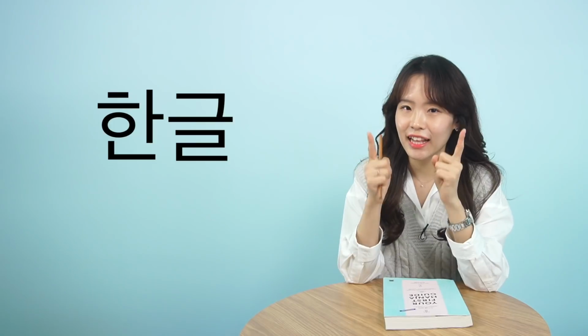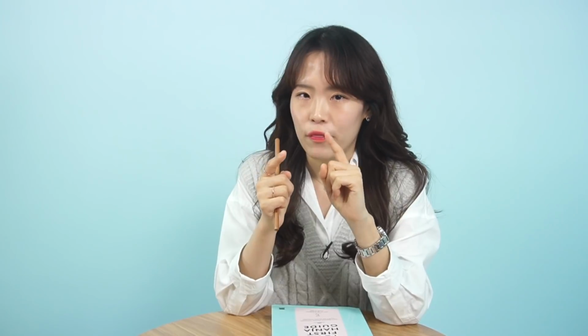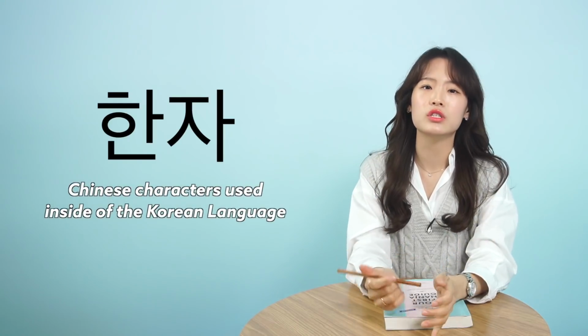When you start learning Korean, one of the first things you do is to learn Hangul, the writing system of the Korean language. And thankfully, Hangul is quite easy to learn. And then as you continue learning more and more Korean, you will be met with this whole other character set called Hanja, which are Chinese characters used inside of the Korean language. They are much more difficult to memorize than Hangul, and you're learning Korean now, and not the Chinese language.